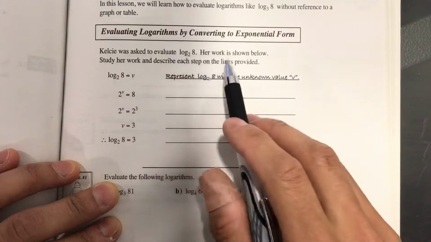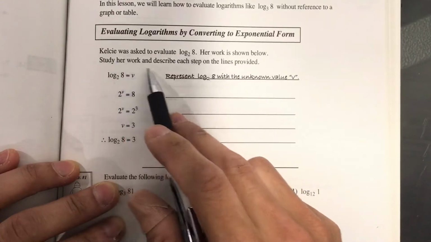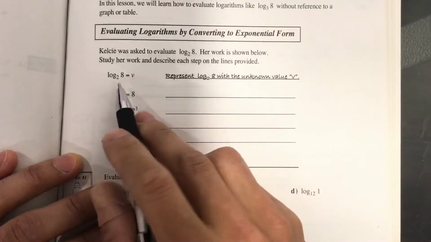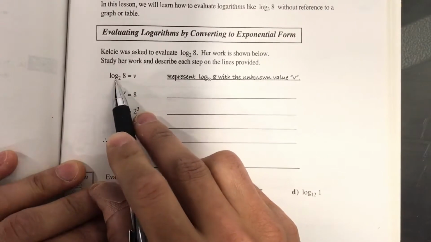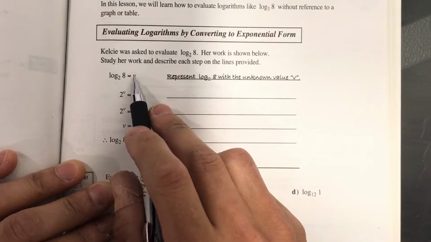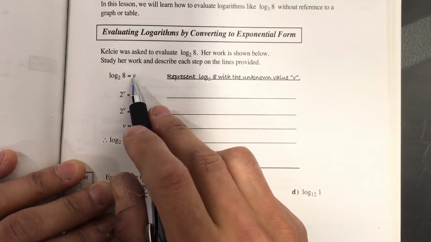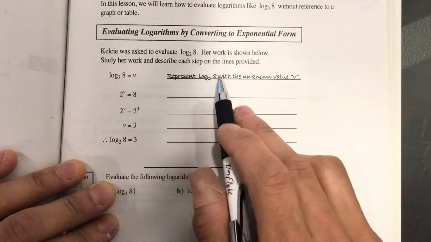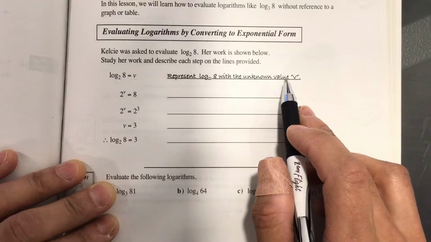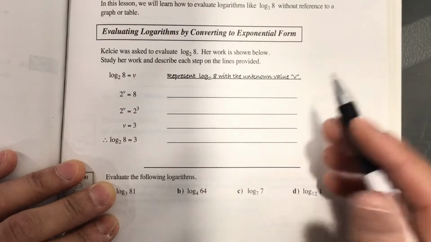Her work is shown below, and we want to study her work and describe each step on the lines provided. So first of all, we have the expression written log 2 of 8, but it's set equal to v. Now the reason we set it equal to v is just so we have another variable to work with. And in this case, v just stands for value, our unknown value.